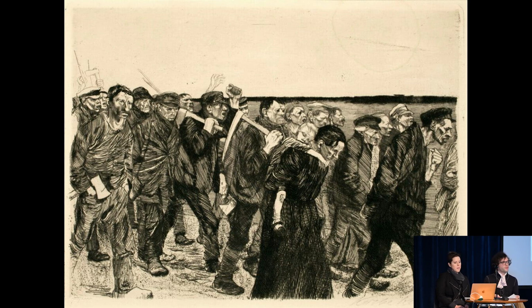And Alex to talk about March of the Weavers. Yeah, so I love this print. This is one of my favorite prints in the series. Just aesthetically, the composition's really lovely. The line work is excellent.